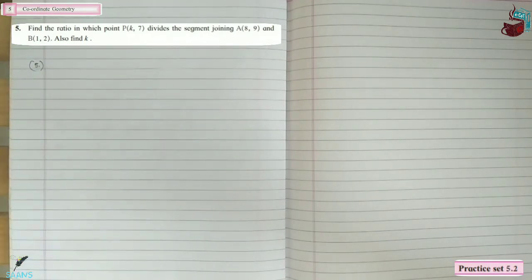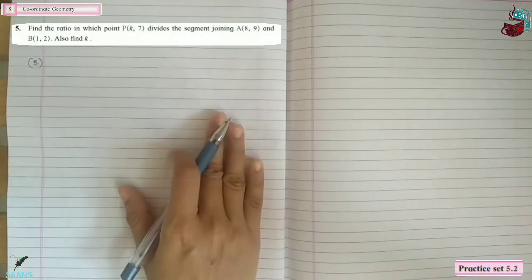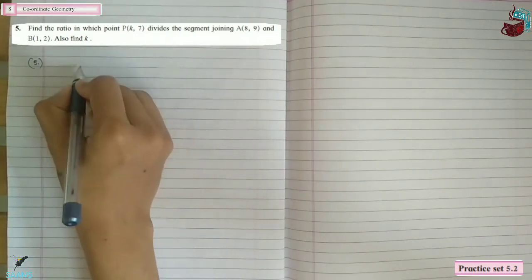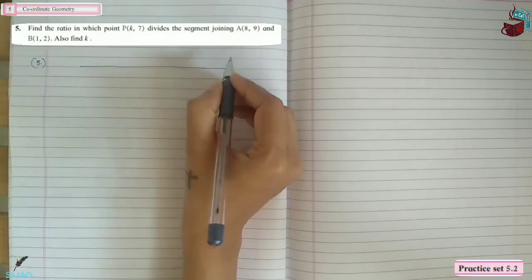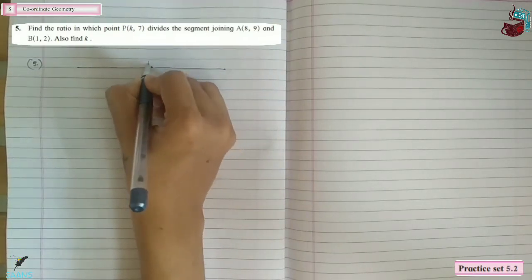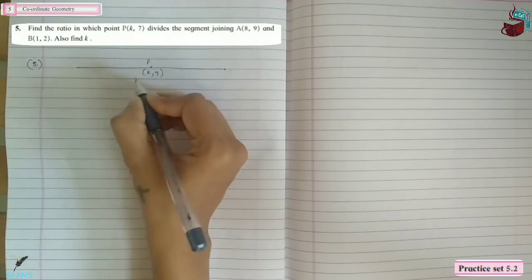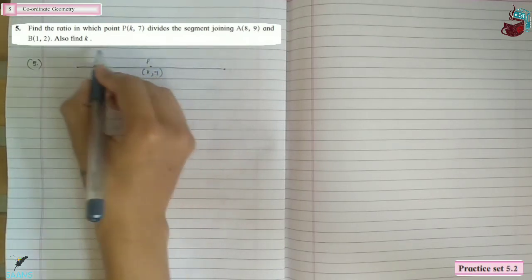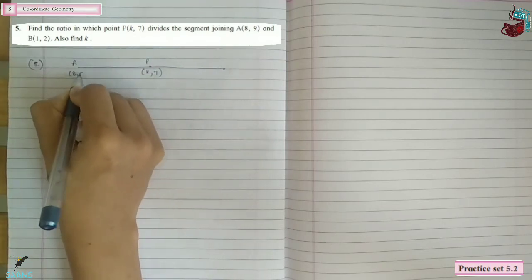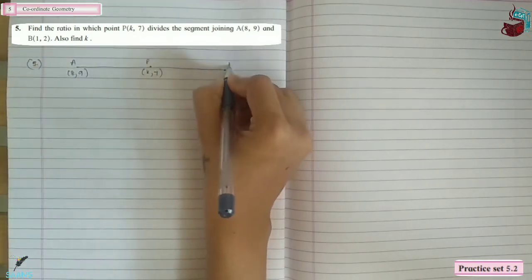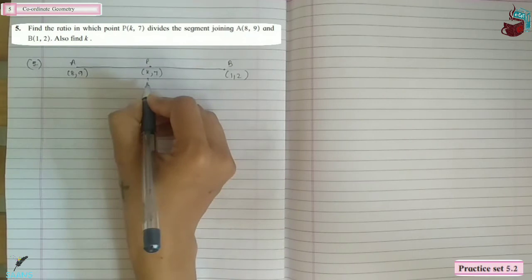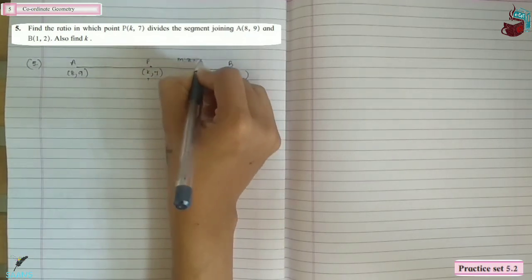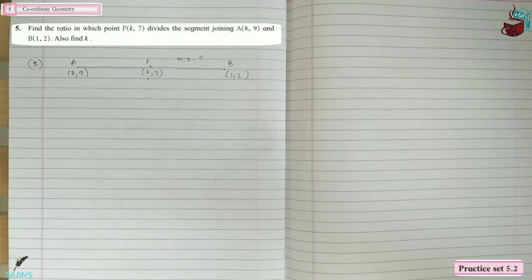Find the ratio in which point P divides the segment A and B. Also find K. So here, find the ratio in which P, K comma 7, okay, divides the segment A, 8 comma 9, and B, 1 comma 2. Now you have to find K over here, and one more unknown is M is to N is equal to how much? Now in this case, always first find the ratio M is to N.